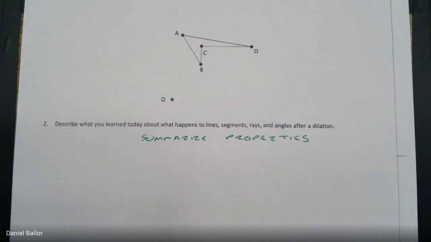Please check your work on the problem set. Please ask questions. Get the exit ticket done. Take a picture of it. Turn it in on the Google Classroom.